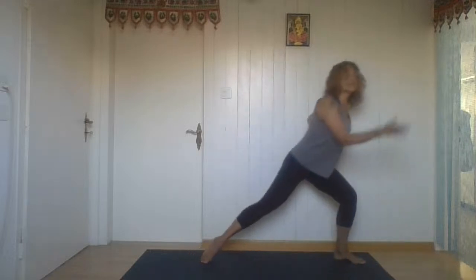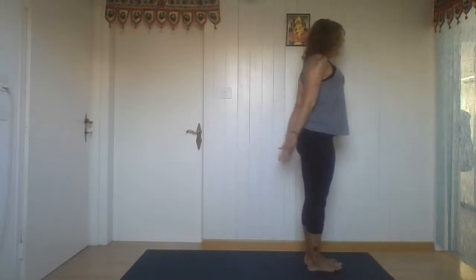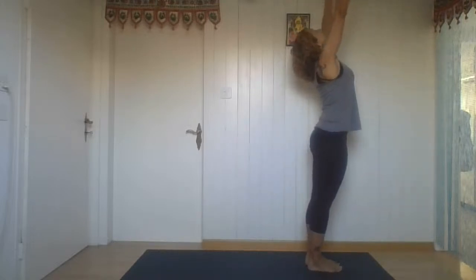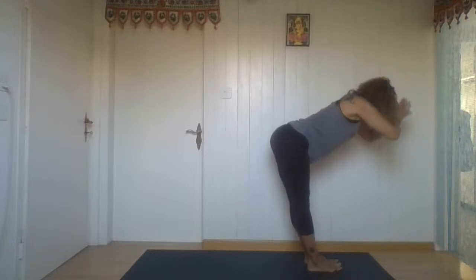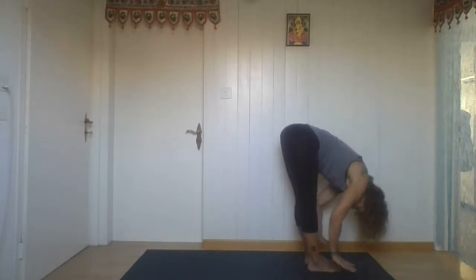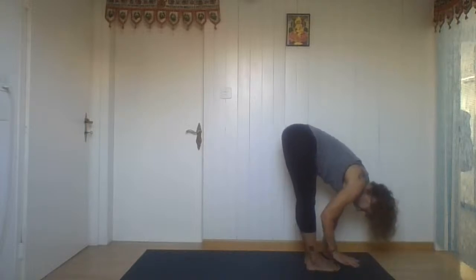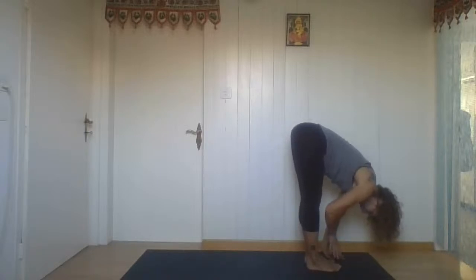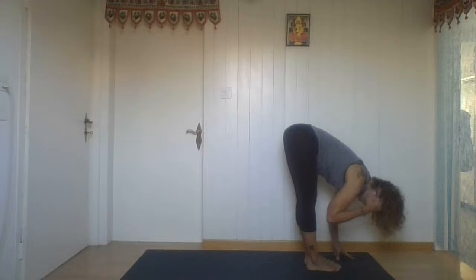Exhale, release. Step in front of your yoga mat. Feet together. Breathe in, arms up. Lift the chest. Breathe out. Fall forward. So you feel the difference once you bend forward like this with the legs together, feet together, and when you bend forward like this, but with the feet separate like we did at the beginning of the class.